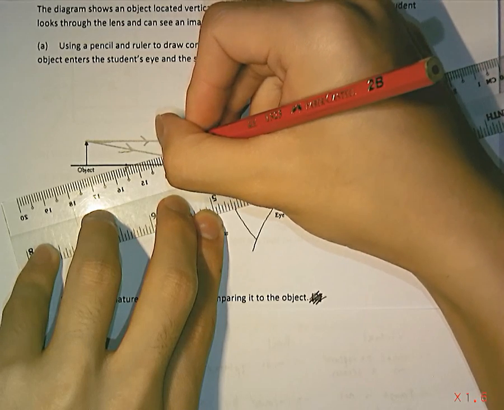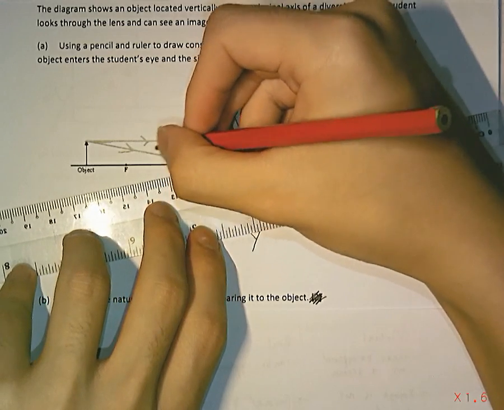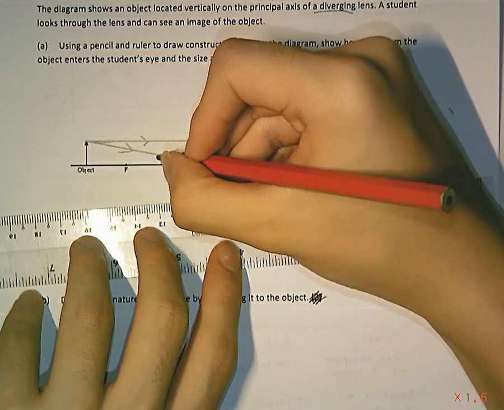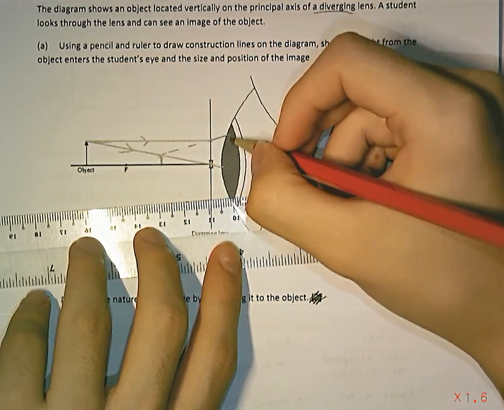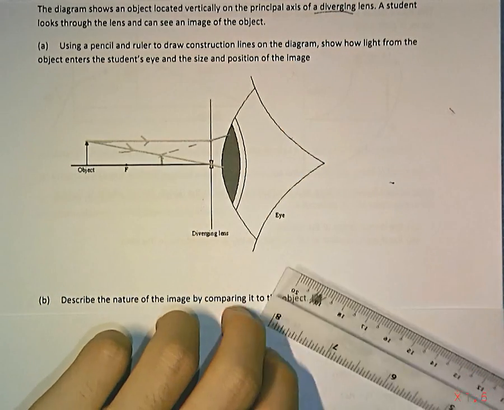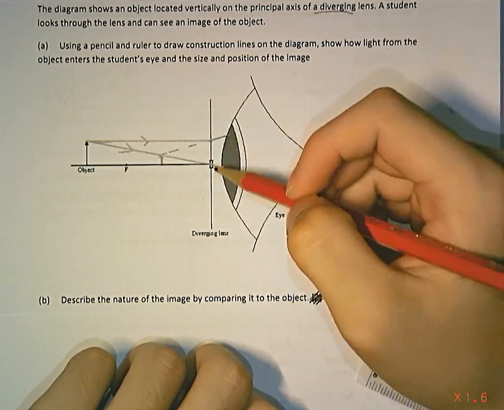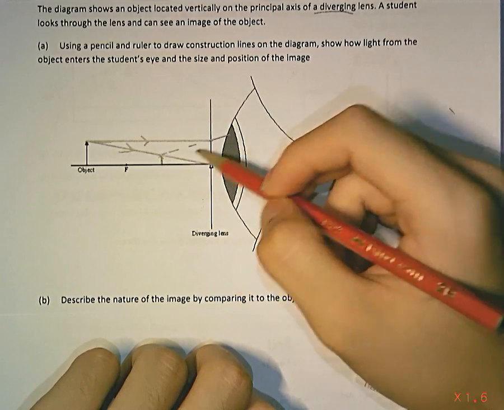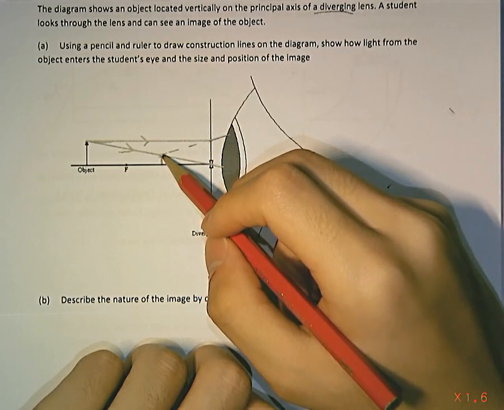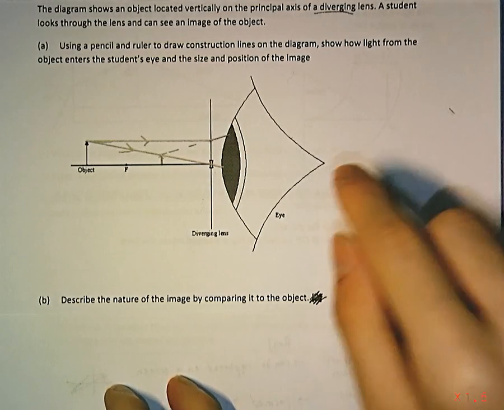So that's what I'm going to do. And basically, I backtrace it all the way until it meets with my ray, this ray over here. And that's actually going to be where my image appears to be. Because if you look at the light that's entering the student's eye, it appeared as if it came from a single source over here. So if you don't have a diverging lens, in order to get rays that go in this direction and this direction, you would need your source to be over here. So this is where your image is going to appear to be. And it's going to be that size.